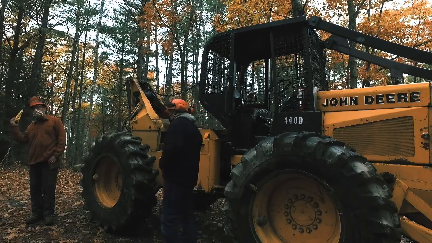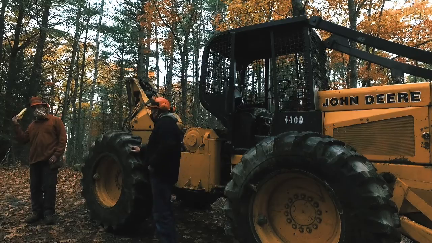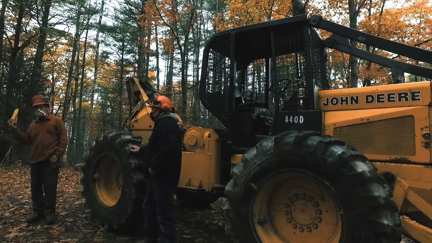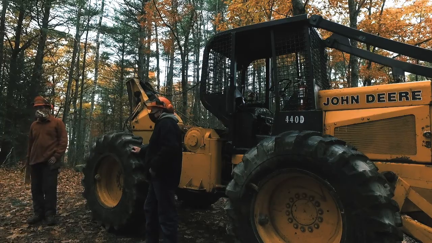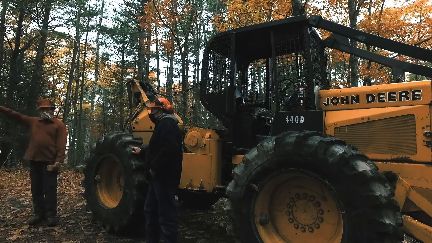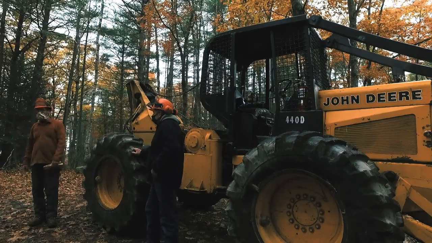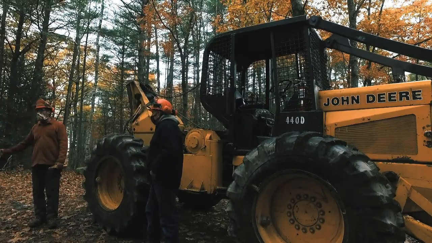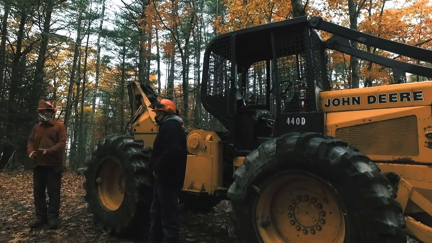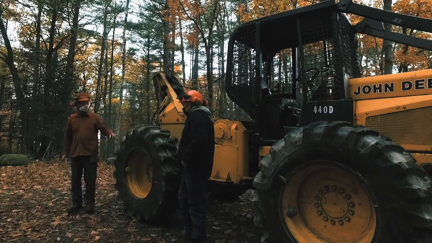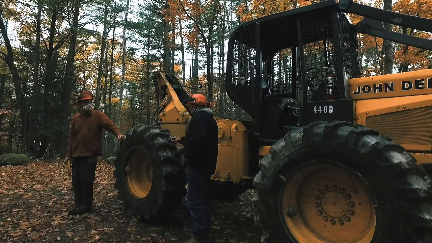If you got a log back there, and even if it's a fairly small log, if it catches on something that hooks up onto a stump, that winch is so strong it'll actually lift the front of this machine up. So if you're standing there holding onto the winch and you're right between those two tires, if the skidder gets moved, it gets dragged, you're gonna find yourself in a bad spot. So yeah, inside the machine when you're running it.